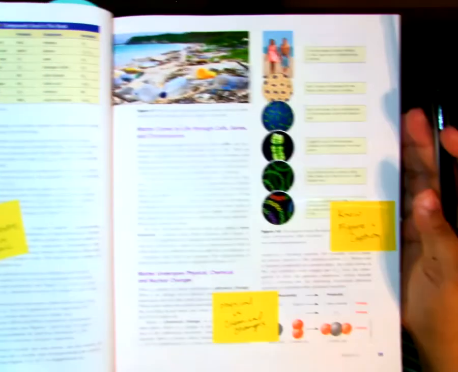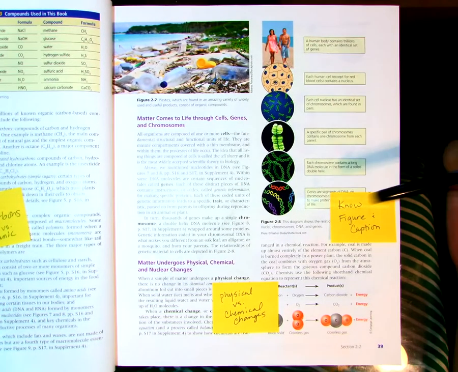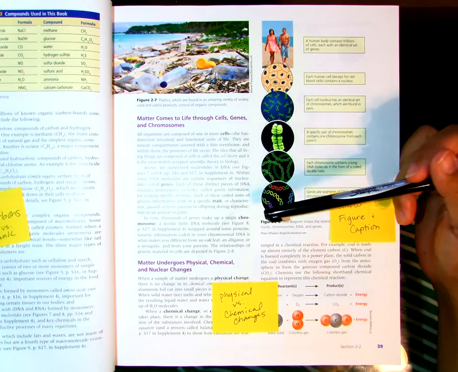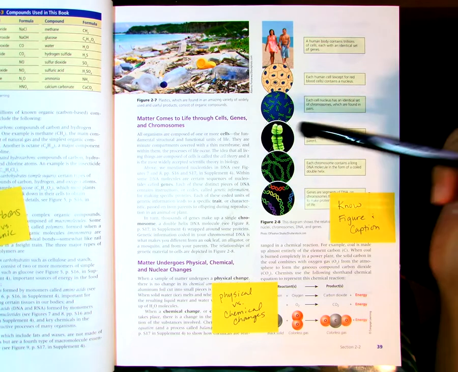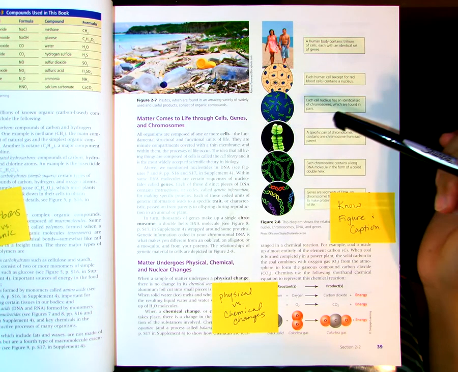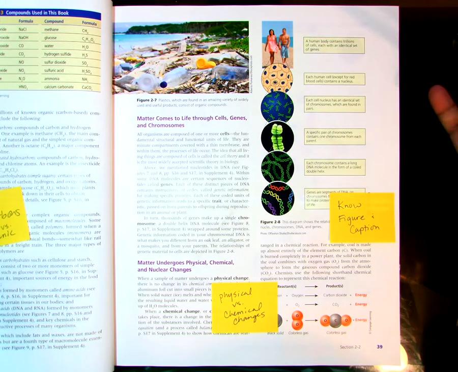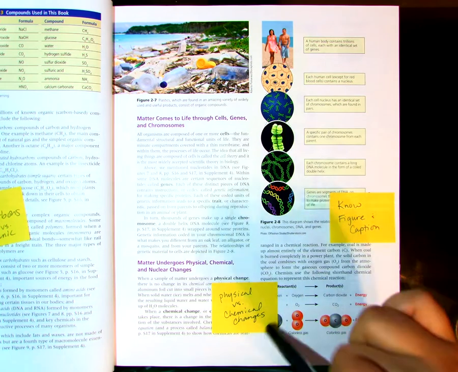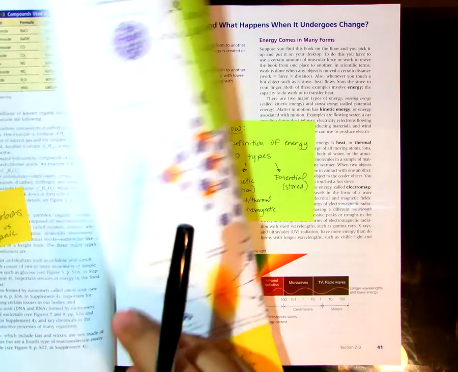All right, next page. So just kind of know this figure and caption. This is a review from bio. Remember what genes are, remember what traits are, or characteristics. Chromosomes, which are the bundles that DNA is put into as cells are getting ready to go through cell division. All right, and then make sure you're clear on what's the difference between a physical change versus a chemical change.